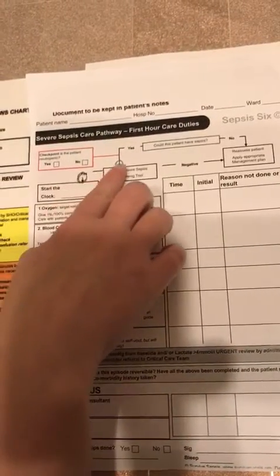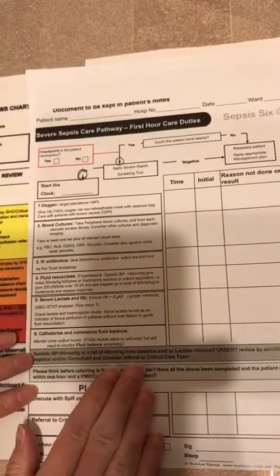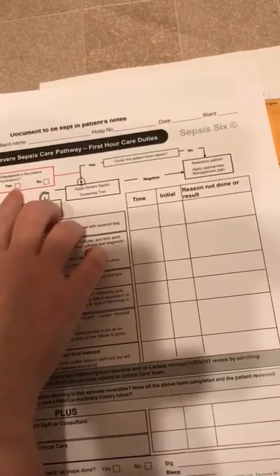This is our severe sepsis screen pathway. So again, looking at this, we need to document clearly what we do. This is for the first hour of care. So checkpoint, is this patient neutropenic? In Rosie's case, yes, but in light of COVID-19, that might not be the issue. Okay, could this patient have sepsis? Yes. Apply the severe sepsis screening tool and we start the clock. This is the start of our golden hour.